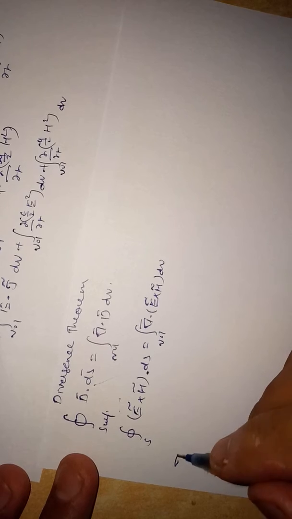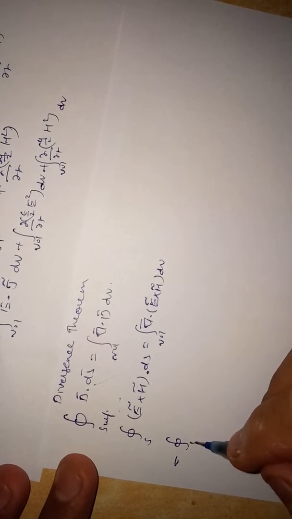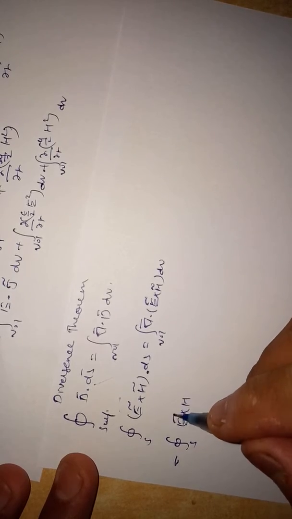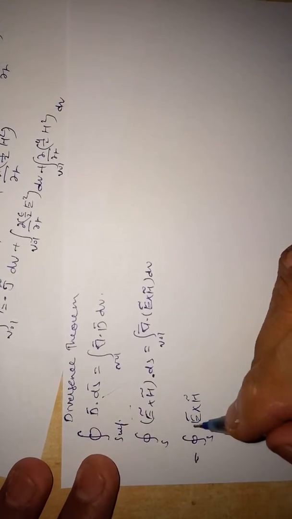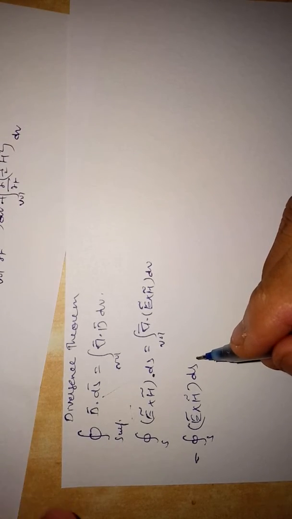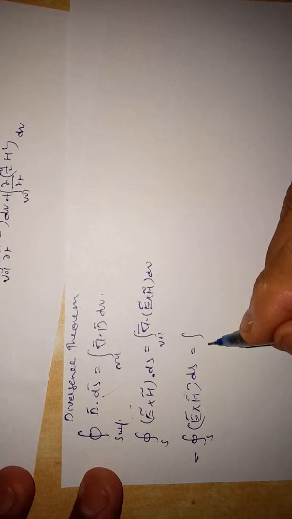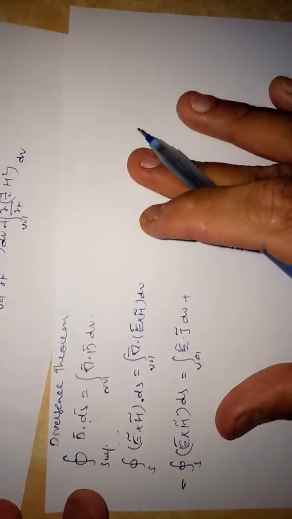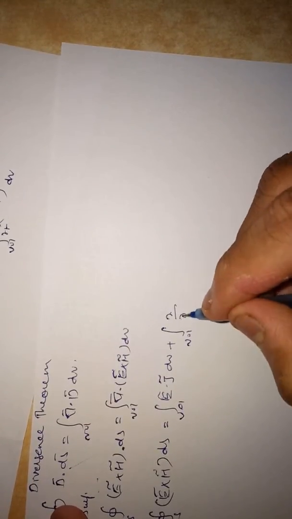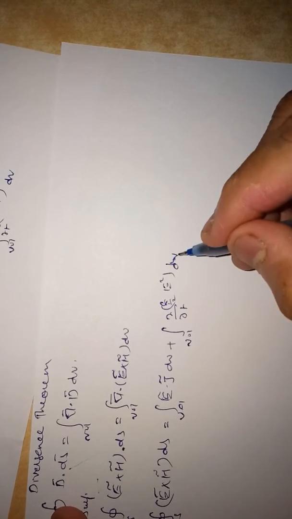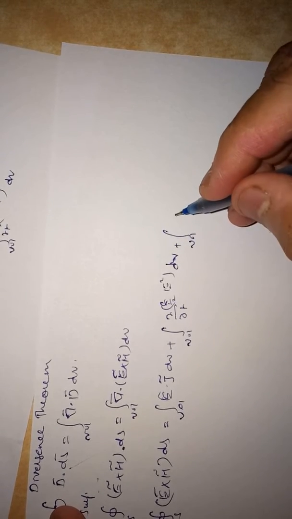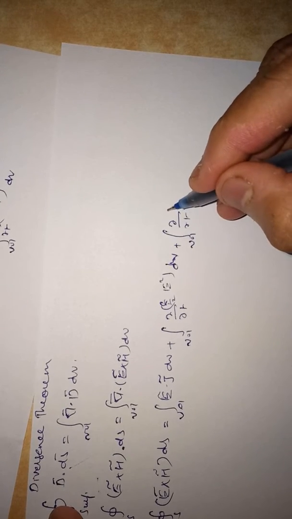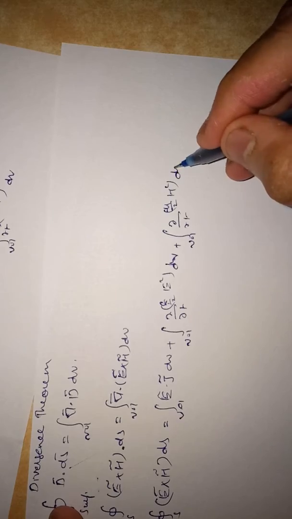So it will be: minus the closed surface integration of E cross H dS equals the volume integration of E dot J dV, plus, the remaining things being the same, the volume integration of del by del t of (epsilon by 2) E square dV, plus the volume integration of del by del t of (mu by 2) H square dV.